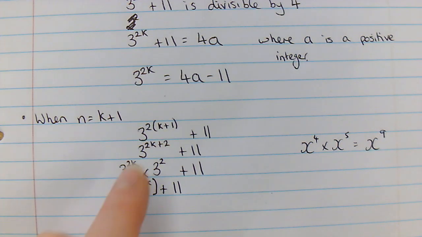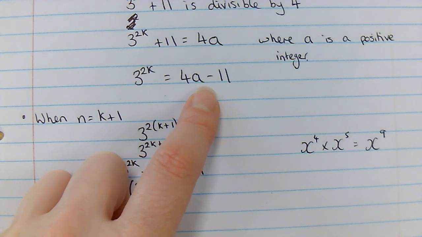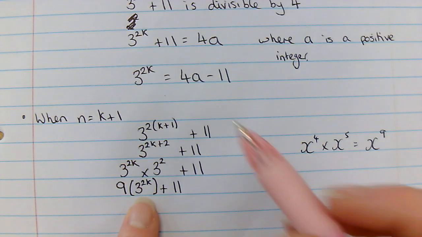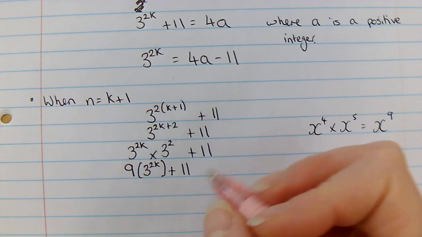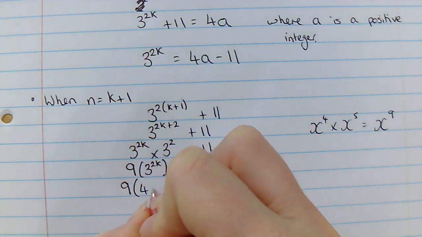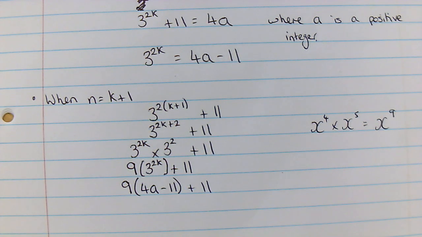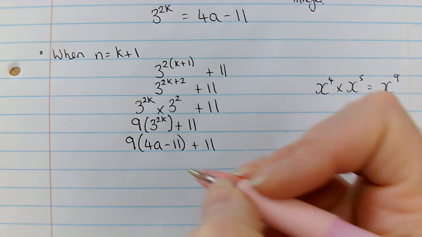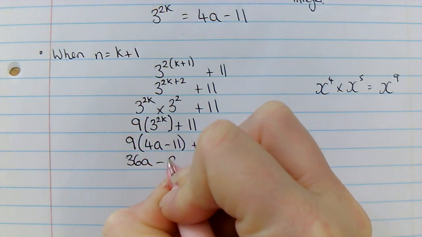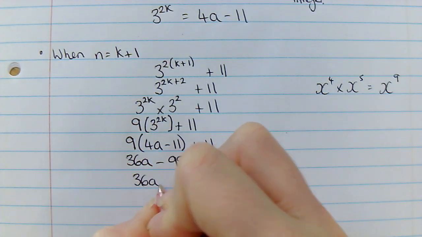you agree? Well, 3 to the power of 2k, we've rewritten up here as 4a minus 11. That was in our second step. So we can substitute that in now, because if 3 to the power of 2k is equal to 4a minus 11, we can substitute that into here. So we've got 9 brackets 4a minus 11, plus 11. Expand out the brackets.